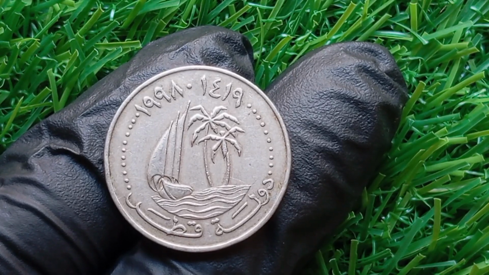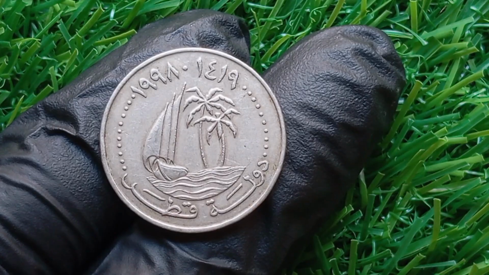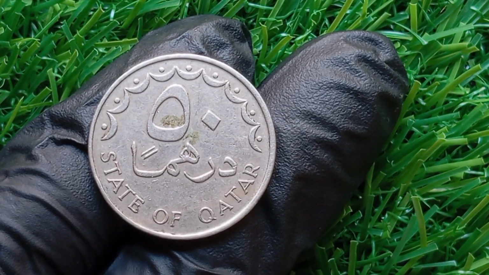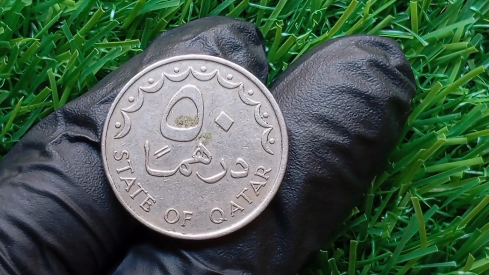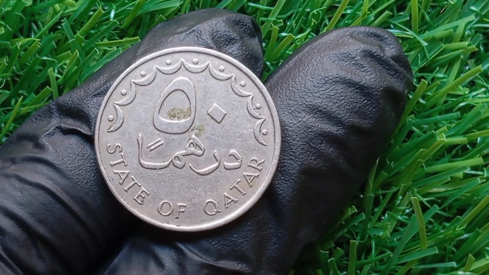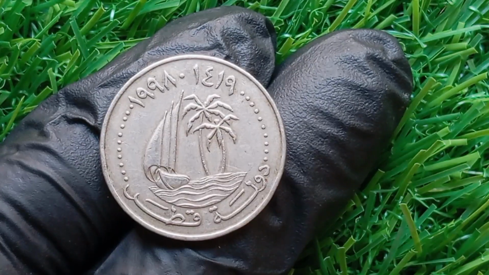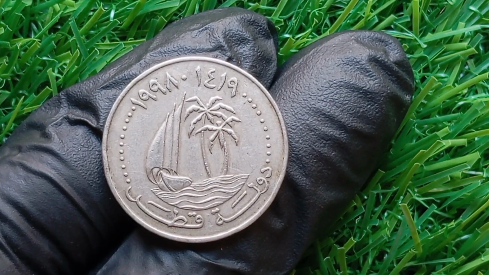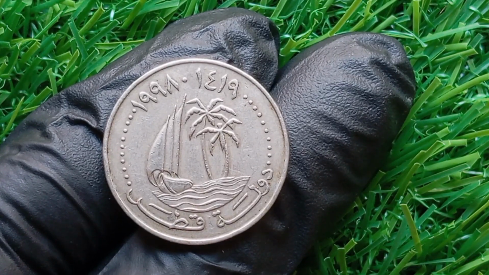9. Preservation and legacy. 9.1 Museums and collections. Examples of the 50 dirham coin from 1983 can be found in numismatic collections, private holdings, and national museums. The Qatar National Museum, for instance, showcases historical artifacts that tell the story of the nation's evolution, including its coinage. These coins help historians trace the development of Qatar's economy and provide insight into the aesthetic choices that reflect national pride and identity.